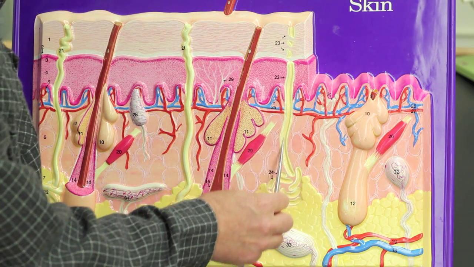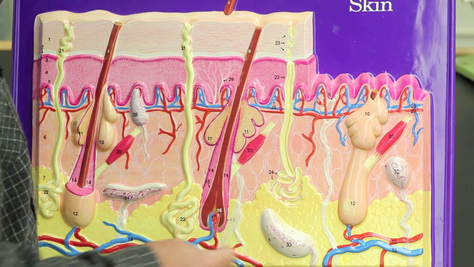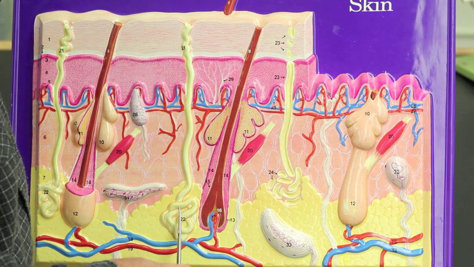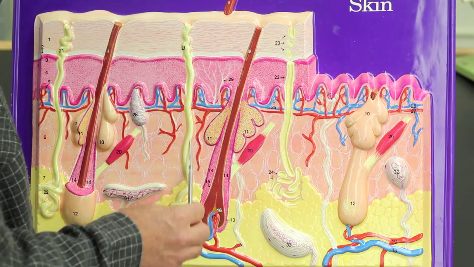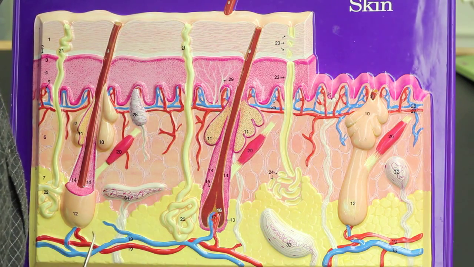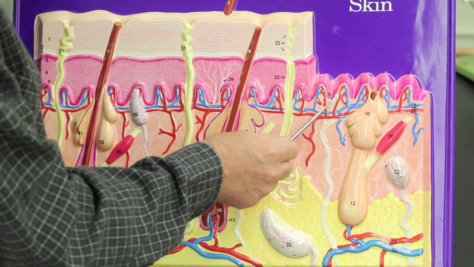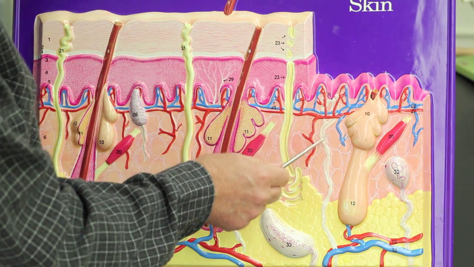Now this is a sweat gland, and we can see another sweat gland here. This is oftentimes referred to as an eccrine gland, and of course this is going to produce perspiration to help cool the skin. Another touch receptor are the Merkel's discs, and of course again these are for light touch.